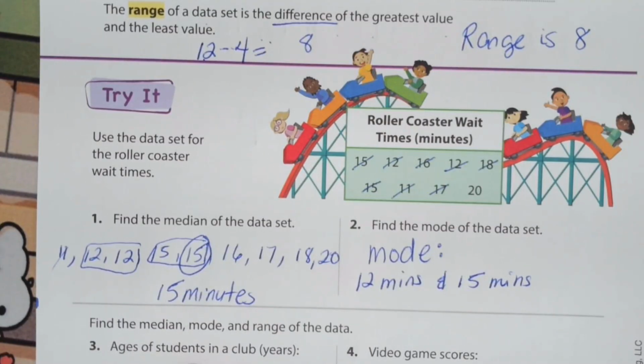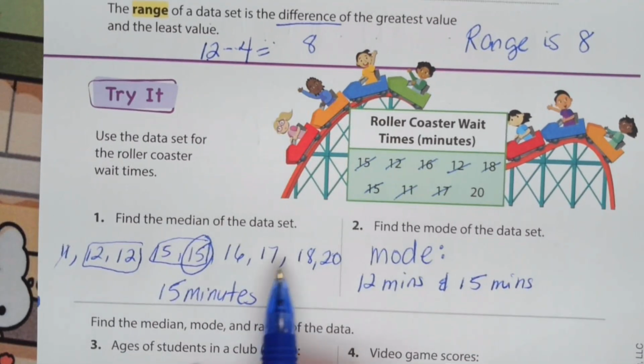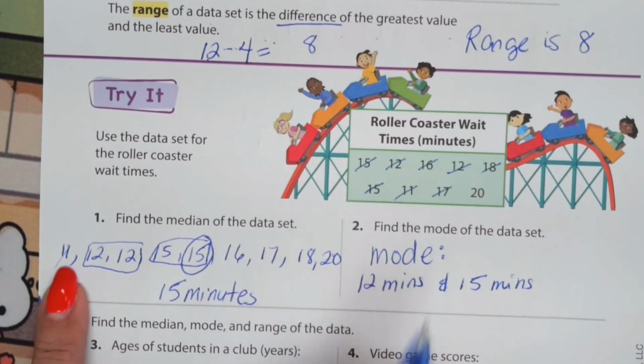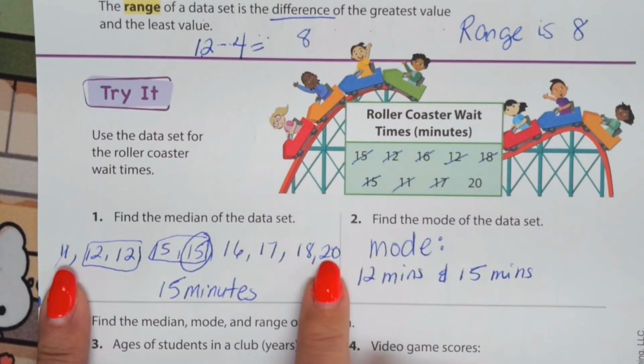What's range? Range is the difference between the highest number and the lowest number. For example, look over here. You see this set of numbers on the left? For that, it'd be 9, right? So then the range will be 9.